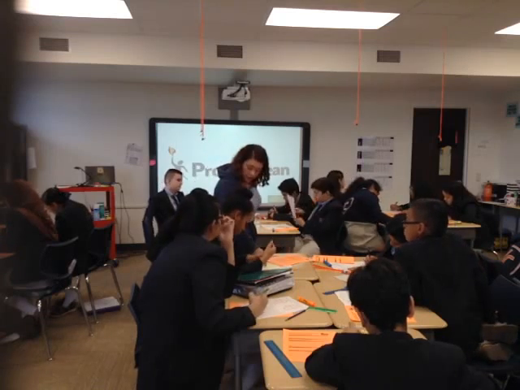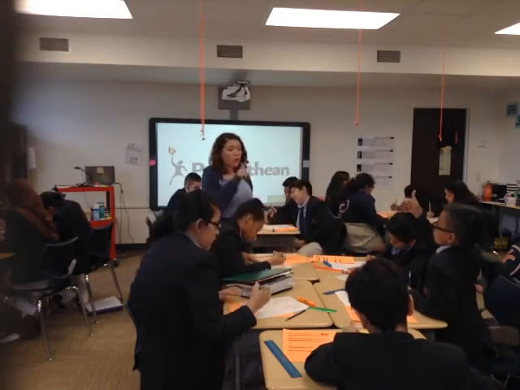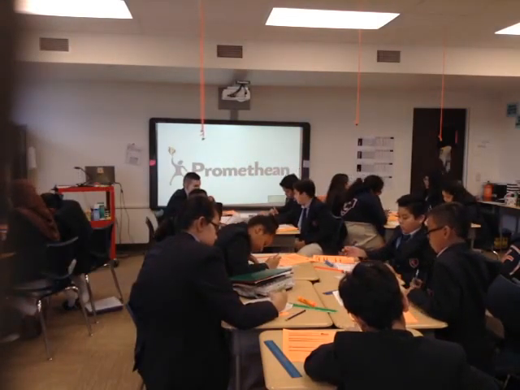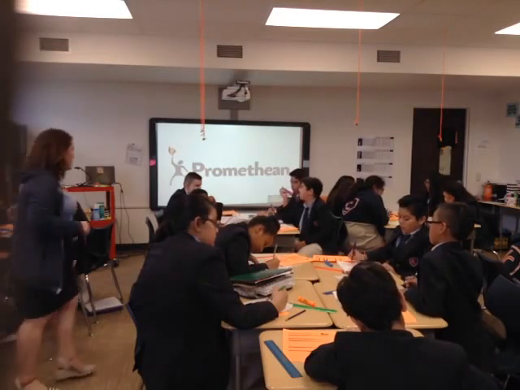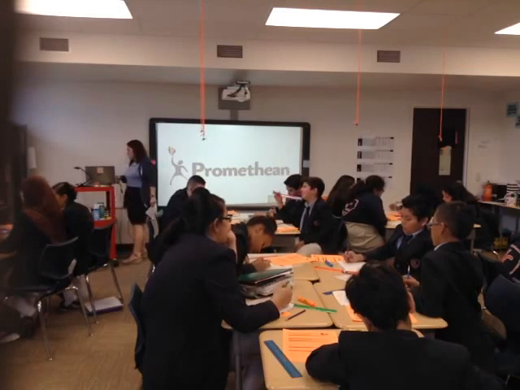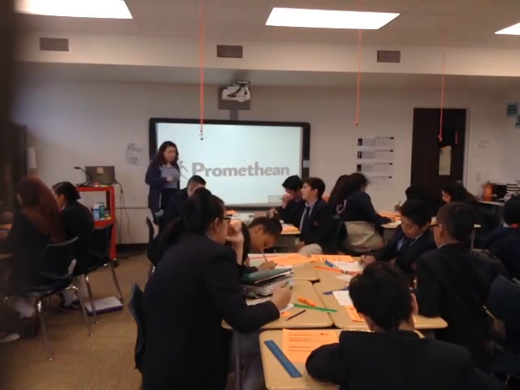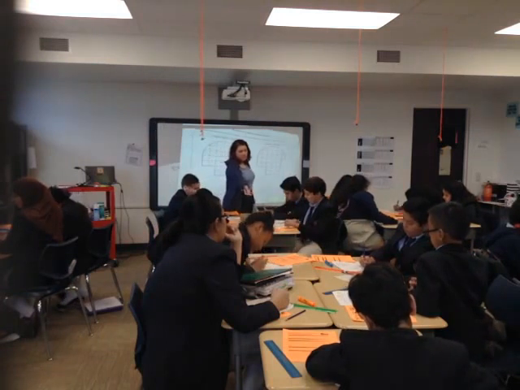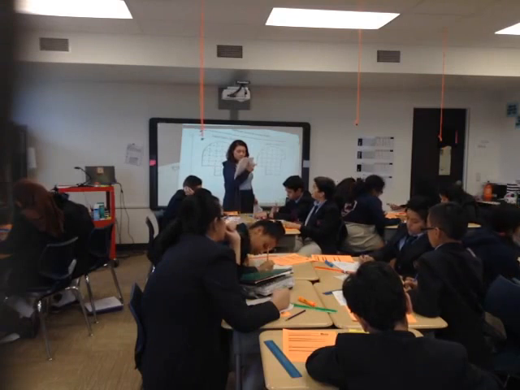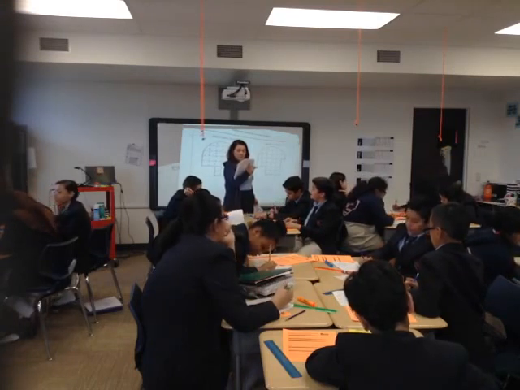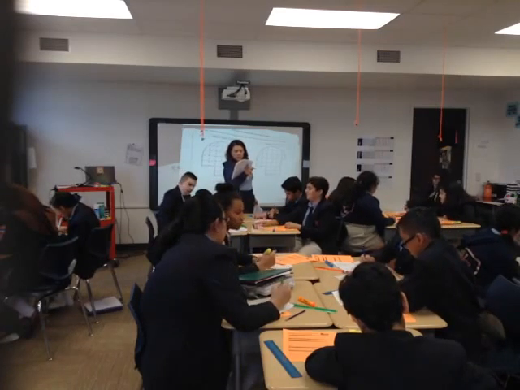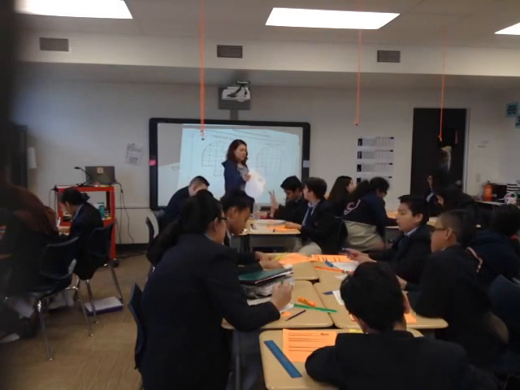For all of this figure, we've got to find the area of the whole figure. We need to find the area of the whole figure. Okay. Alright. Let me see. Well, could you be checking your work right now? Okay, come on. Check your work.